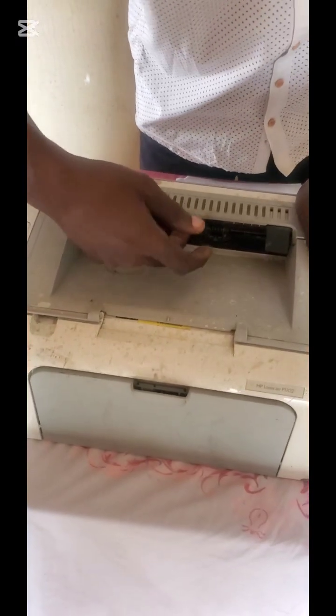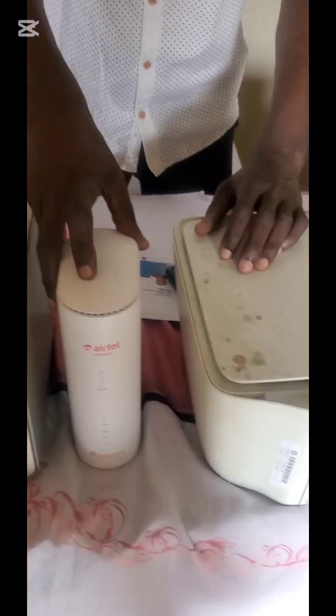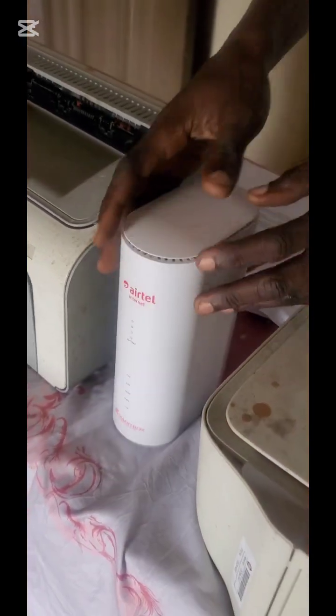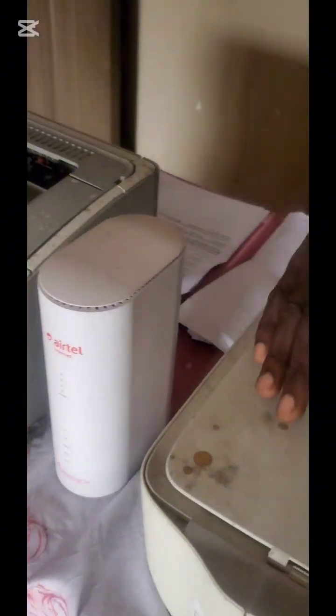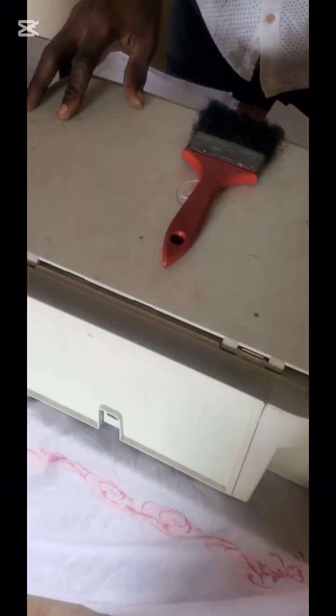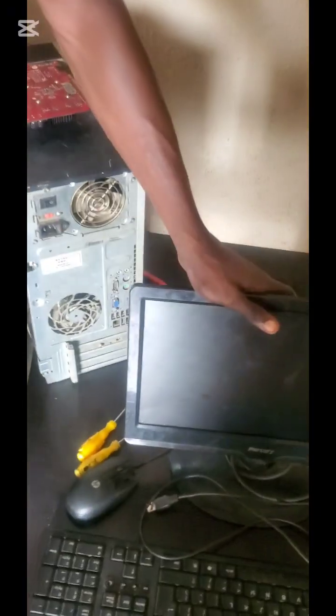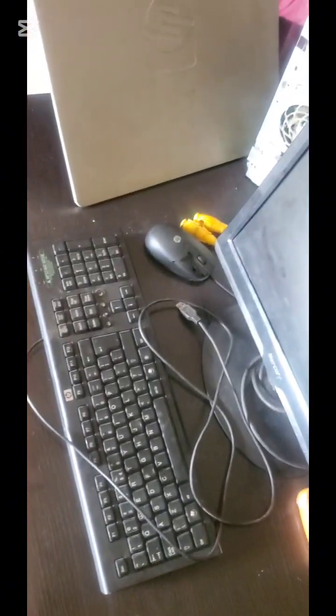Avoid the water touching the important parts. Your modem too that converts your data and allows you to browse, make sure you clean it. And your printer, your CPU, clean it as we have explained, and your monitor, clean it too, including the keyboard and the mouse.